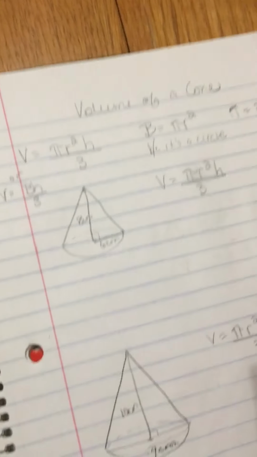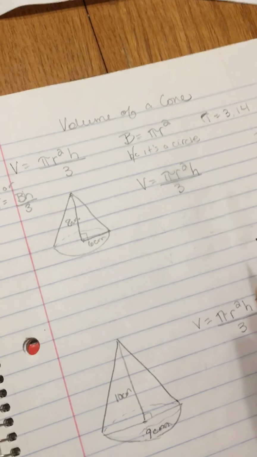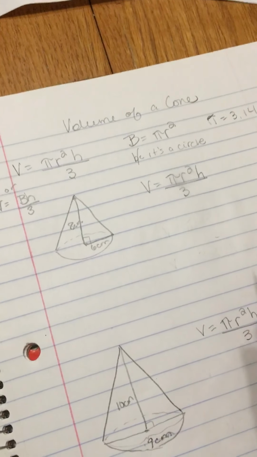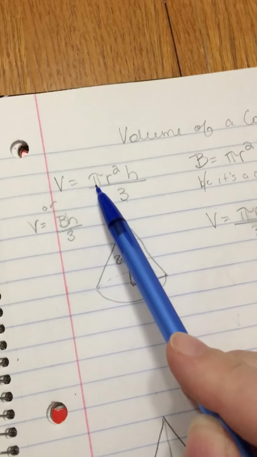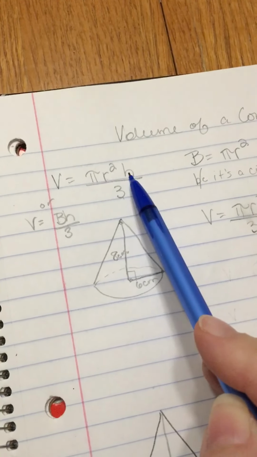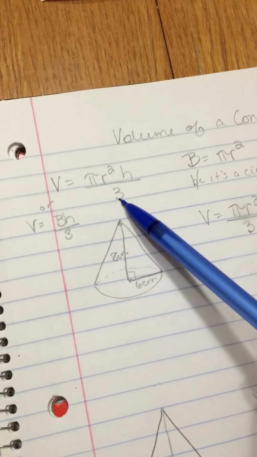Good morning, everyone. Today we are doing volume of a cone. As you can see, it's very similar to volume of a cylinder in the fact that it has the same formula, pi, radius squared, height. But now, today we're going to divide by 3.